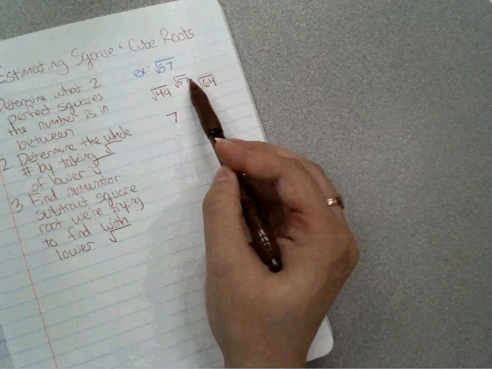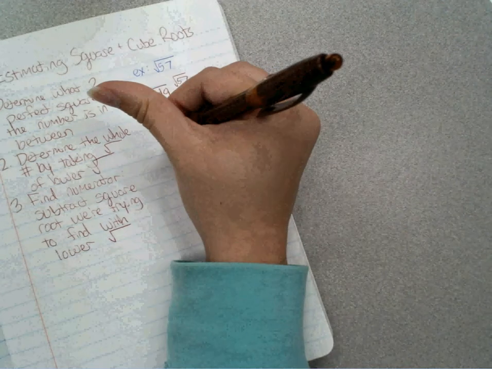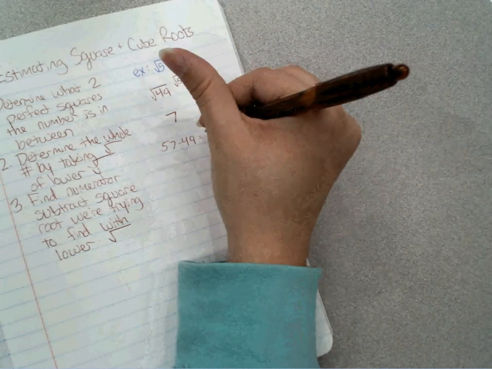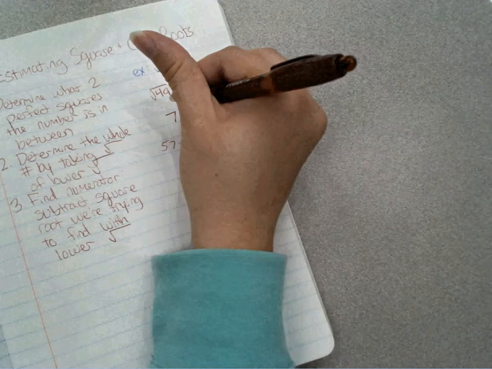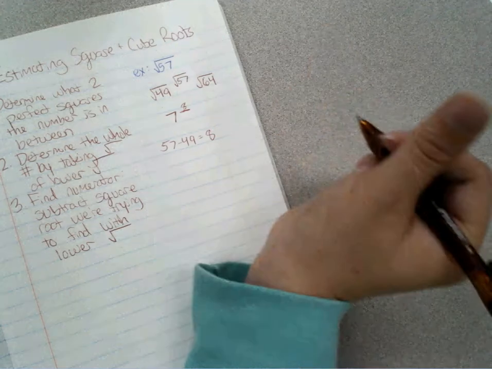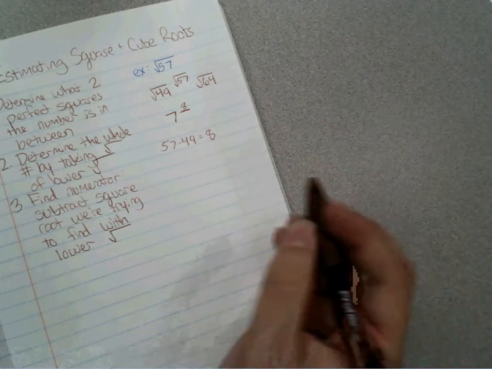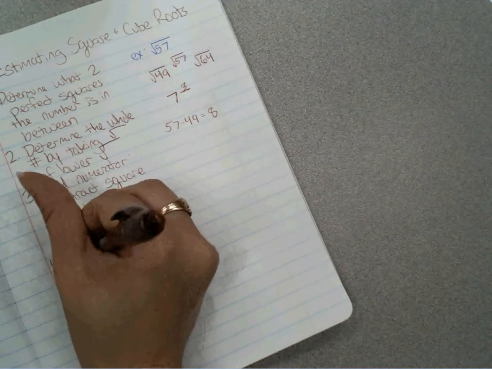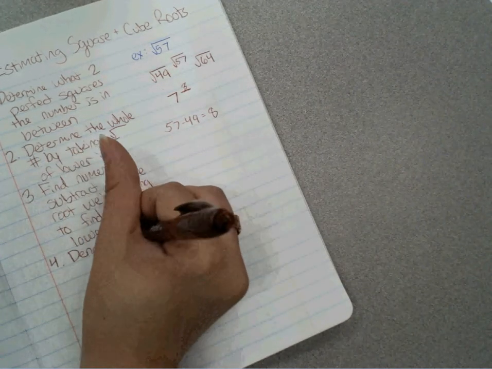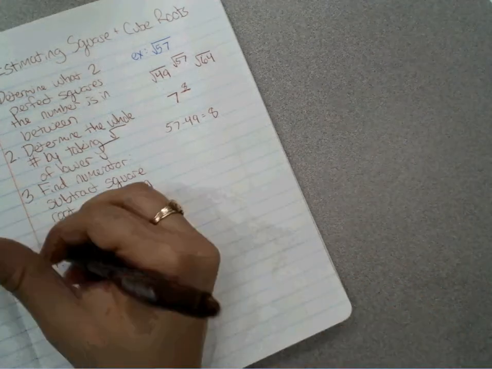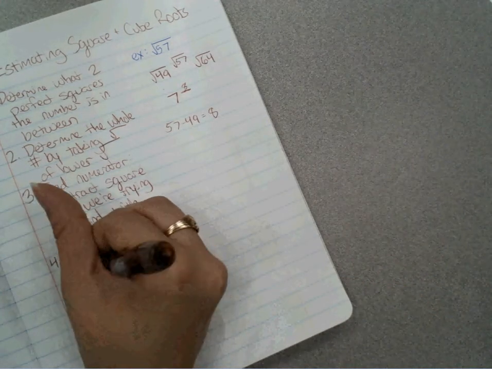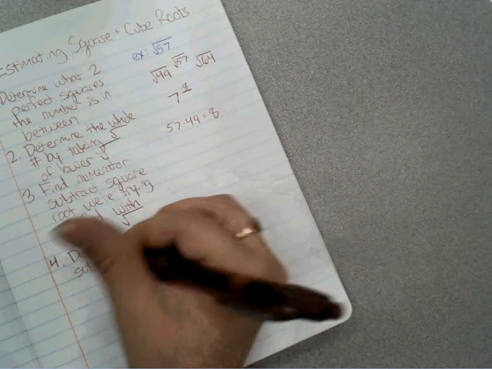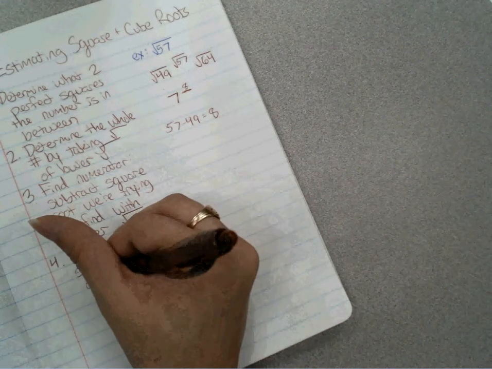So we want to find 57. The lower one is 49. So if we do 57 minus 49, we get 8. So that's our numerator. 8 is our numerator. And then the denominator will be subtract the lower square root and the higher square root.